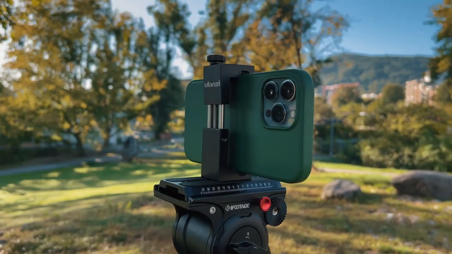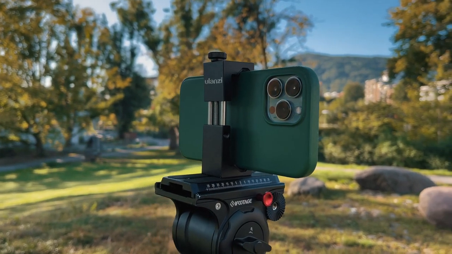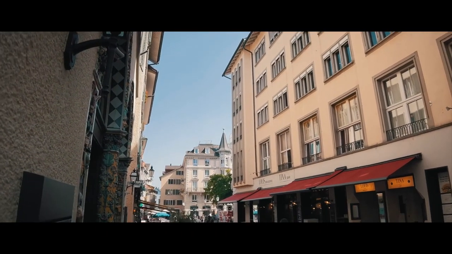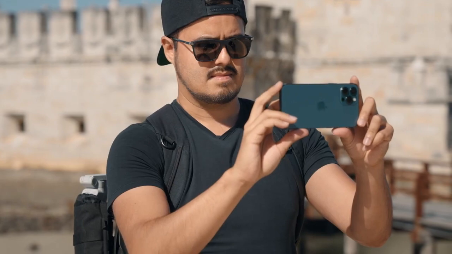However, if you are looking to have more creative control over your footage or want to achieve a specific look, then using a third-party camera app is a great option, especially if you're serious about making videos on your smartphone. If you want more control over your video, you might consider one of these 3 apps. Let's look at the first one.